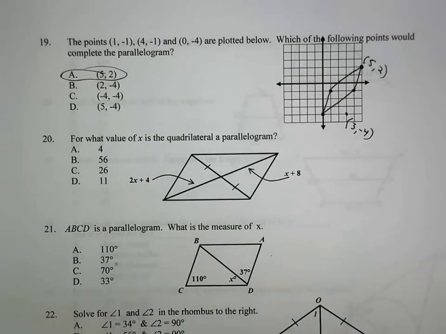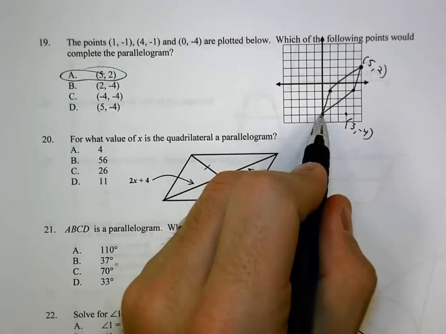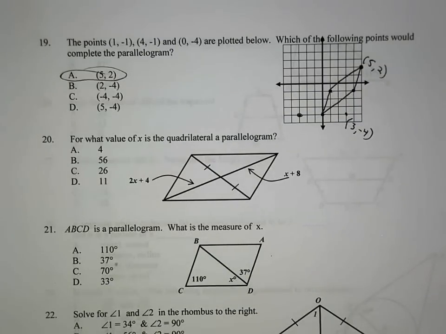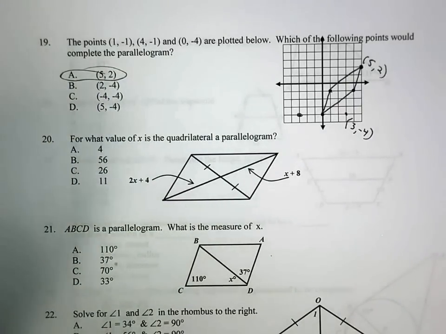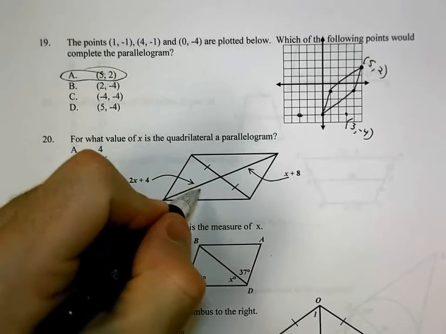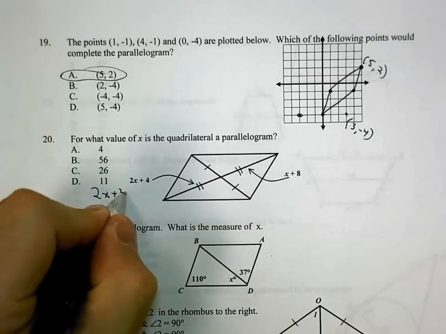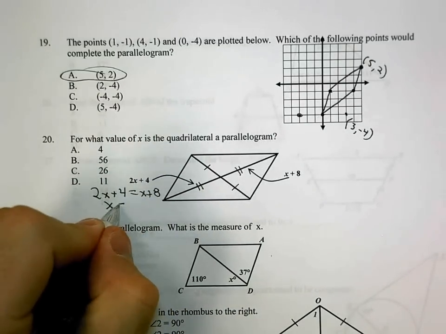Now, just to go one step further, maybe that didn't work. We could come back down. We went 3 to the left. We could go 3 to the left and pick that point as well, and that one would also make a parallelogram. So work through there, try to find the other points. Another way you could have tried it is, well, plot these points and see which one made a parallelogram. All right, number 20, we're looking for the value of x when it is a parallelogram. When we do have a parallelogram, the diagonals bisect each other, so 2x plus 4 equals x plus 8. I get x equals 4.